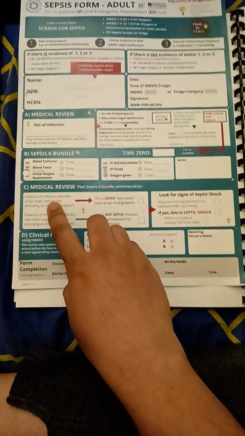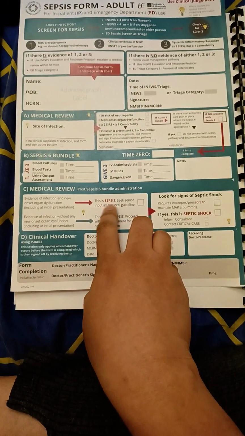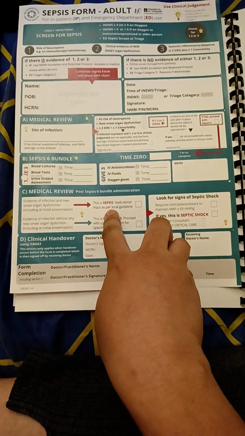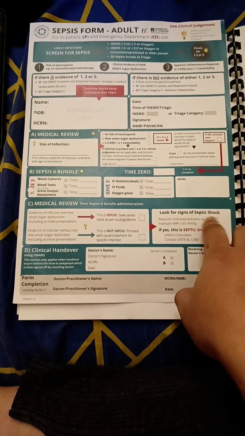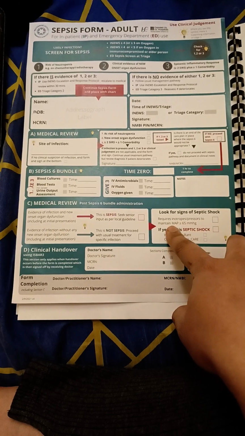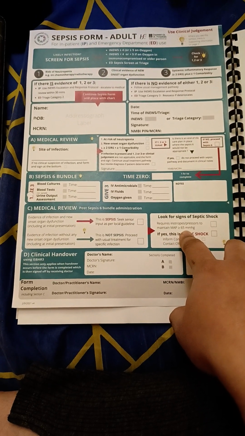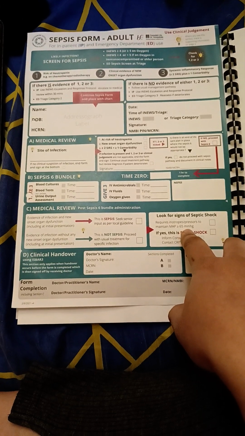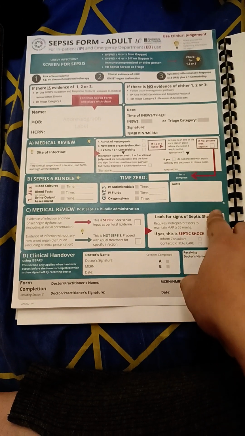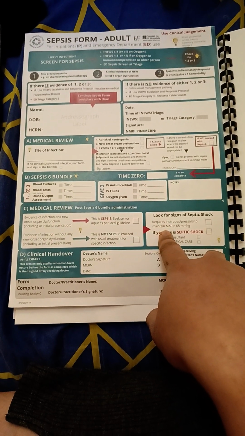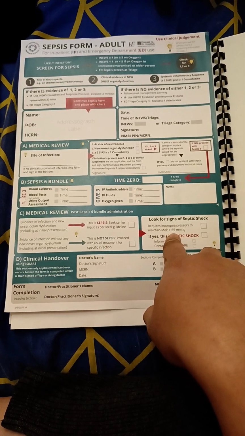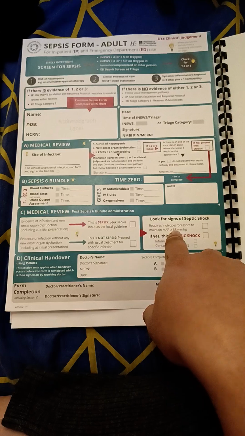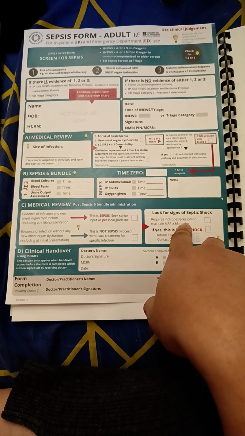If you think so, then you will go back here, and if there is evidence, you will say this is sepsis, then you have to seek senior help as per local guideline. Then after that, look for septic shock, that is requiring inotropes or pressors to maintain MAP at 65 mm of Hg or more, then you will tick here. If you need support to maintain the MAP at more than 65, then you need the inotrope or pressors.